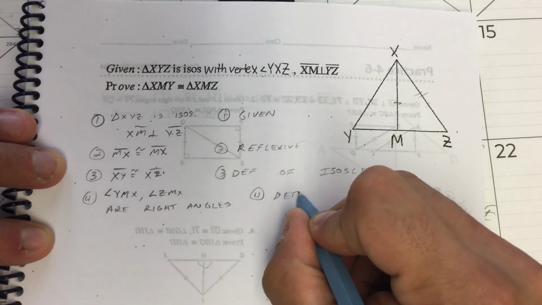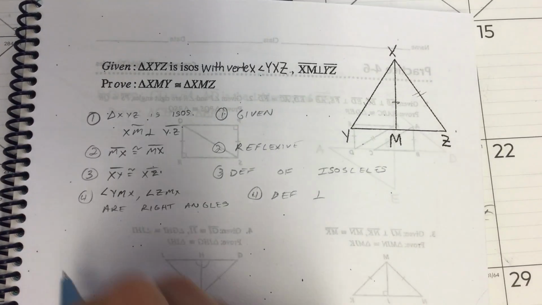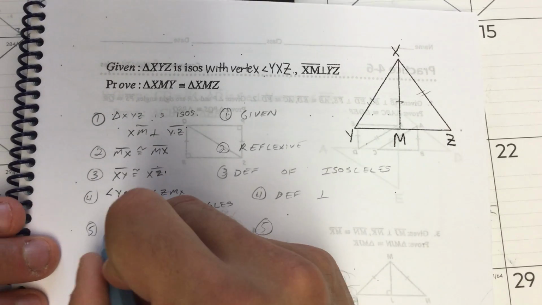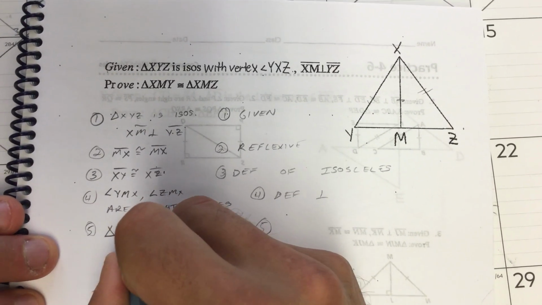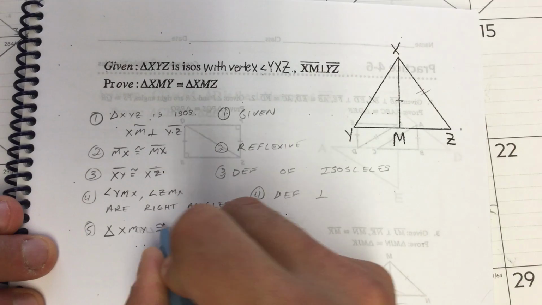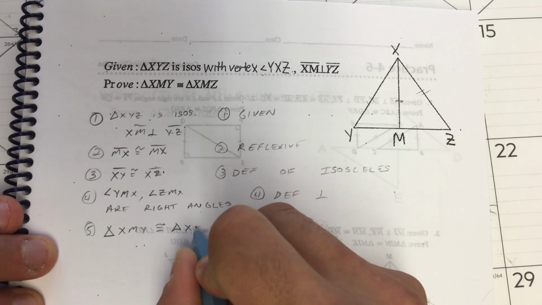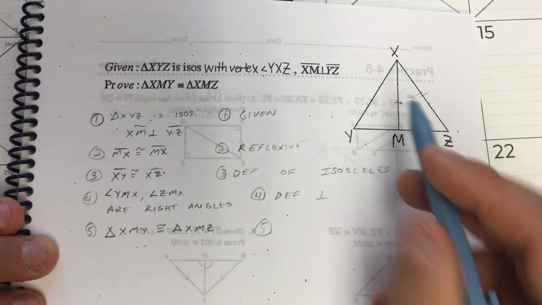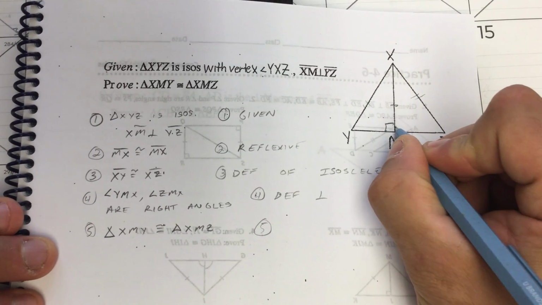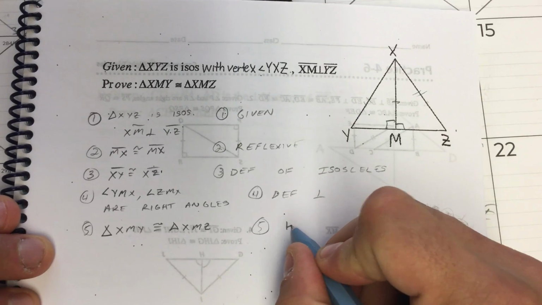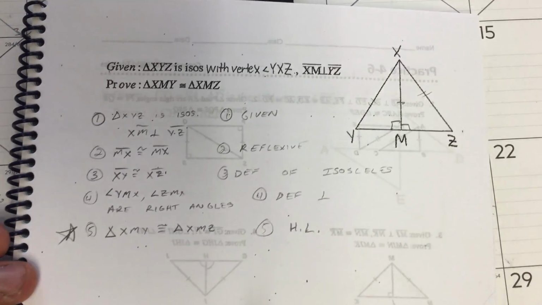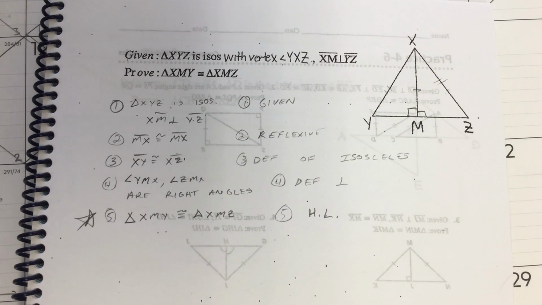I know this gets to be a lot. I also know it's a lot when I'm not around, but you can do this, fam. You've got to believe in yourself. Now we can say that our triangles XMY and XMZ are congruent because we have congruent leg, congruent hypotenuse. We mentioned that these are right angles, so it's a right triangle, so this is done by hypotenuse leg. That's the only new step on this proof.